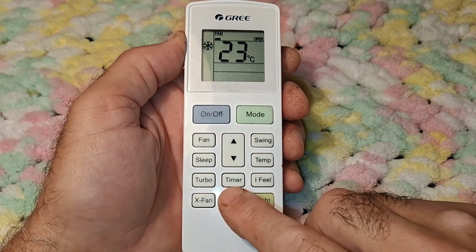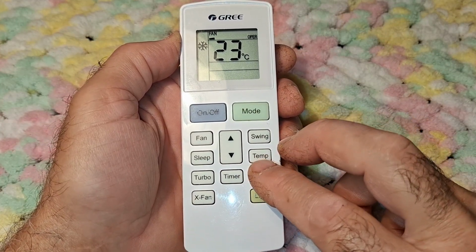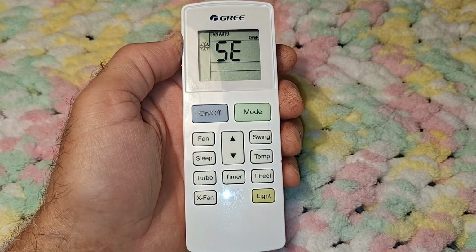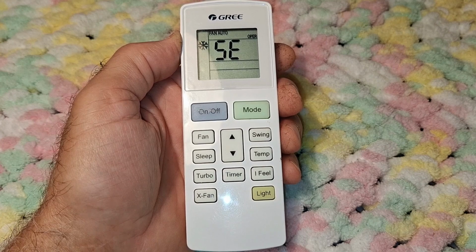In cooling mode, when the timer and temperature buttons are pressed simultaneously, the energy saving mode is activated. To exit this mode, press the same button again.